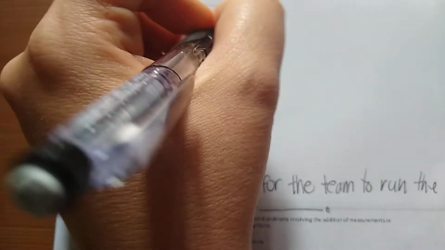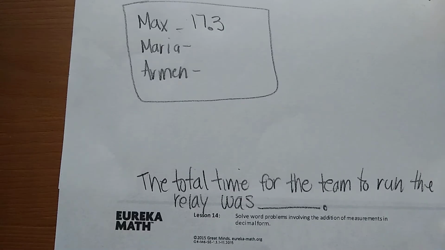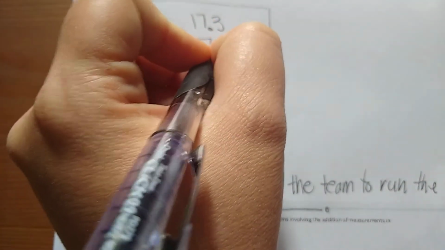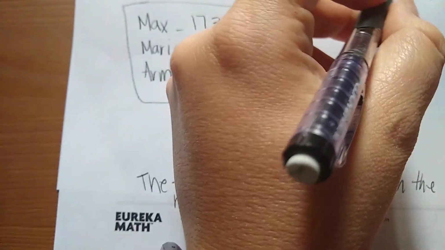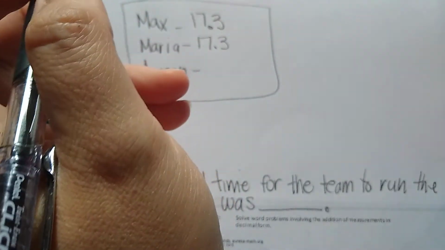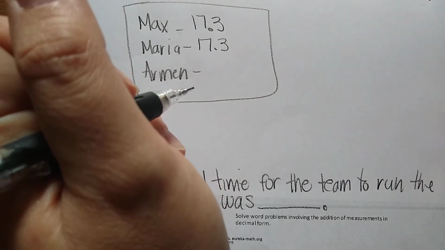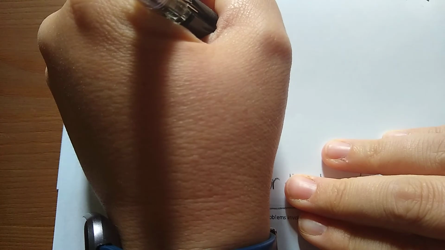so Max did it in 17.3. Maria did it in 17.3, and she was slower than Max. So that means she went 17 and 3/10 plus 7/10.